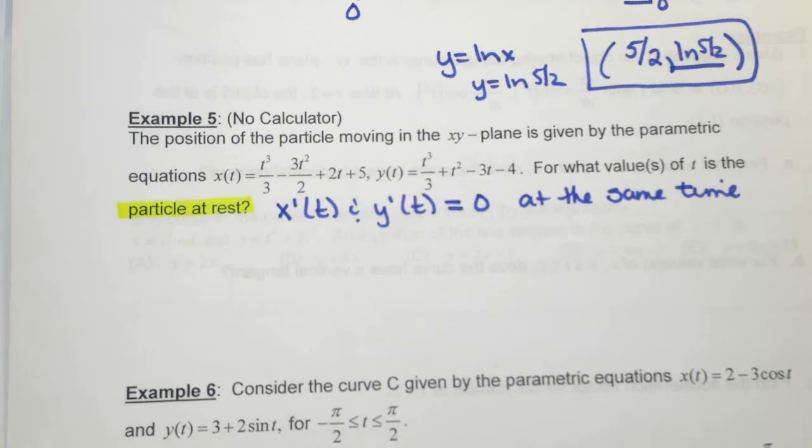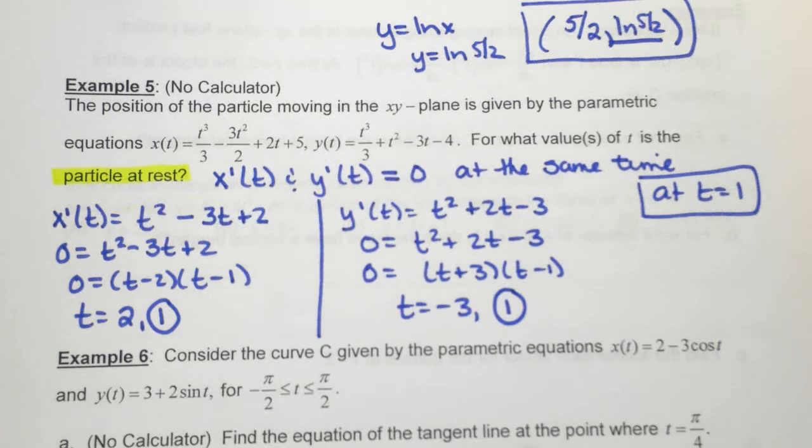You have to take y prime of t, set it equal to 0. And it will be at rest at the t values that are the same for both. So go ahead and find your x prime of t and y prime of t and set them both equal to 0 for me. Check your answers up here. So we should have come up with when t is equal to 1. Okay? So any questions when given parametric equations, how you can find when the particle is at rest?